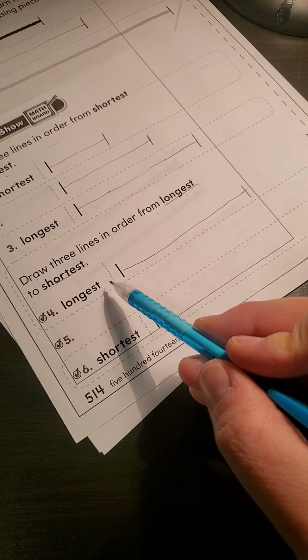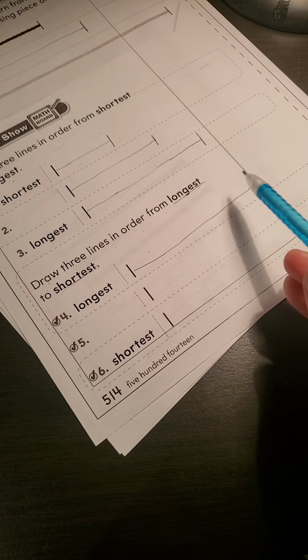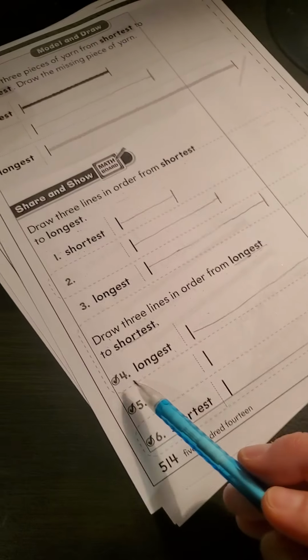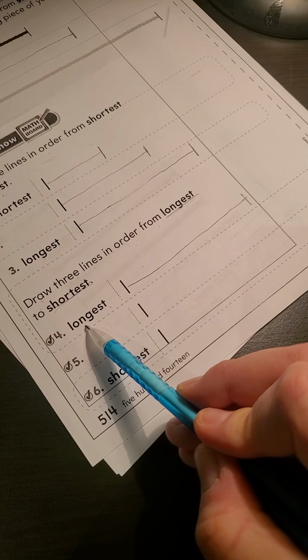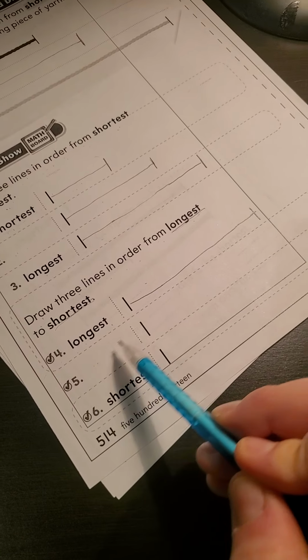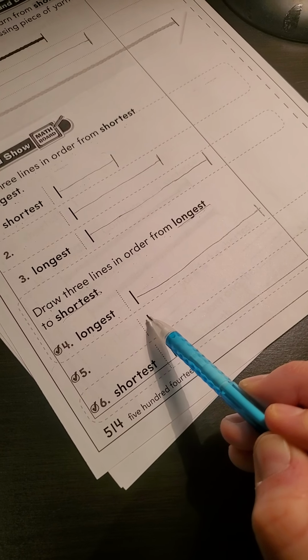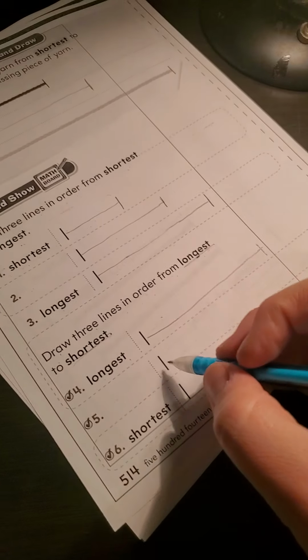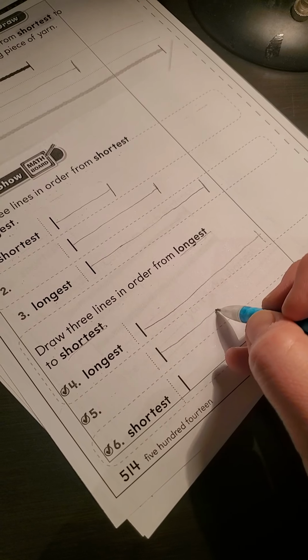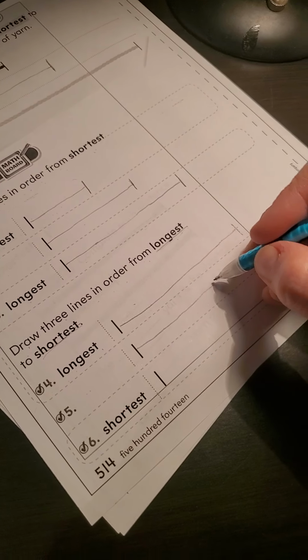Very nice. So I have a nice long line, my longest one. If this line is my longest line, that means the next line has to be a little bit shorter. So I'm going to draw a line that is shorter than my first line.